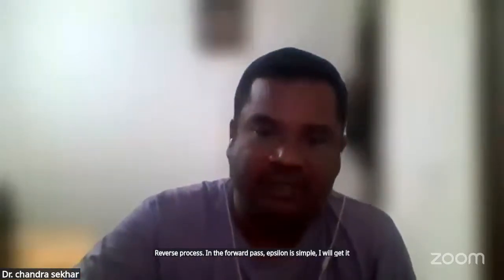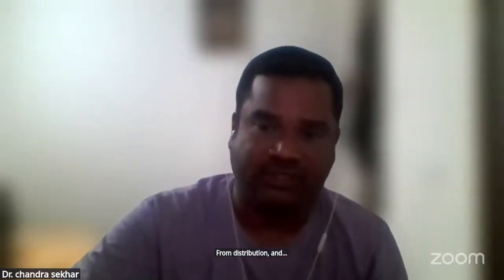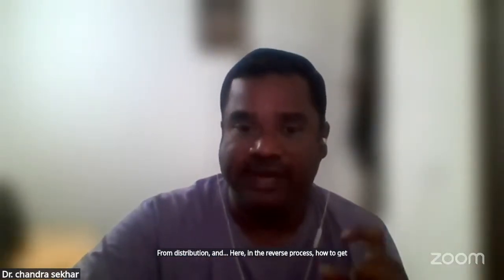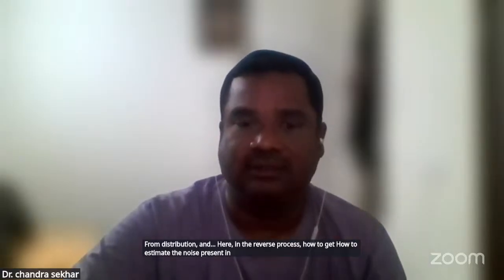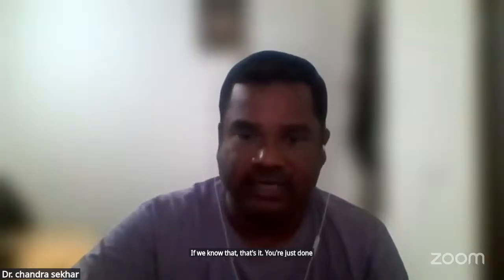In the forward pass, epsilon is simple. I will get it from a random number from a distribution. And in the reverse process, how do we estimate the noise present in an image? If we know that, that's it. It is done. Can anyone tell me?